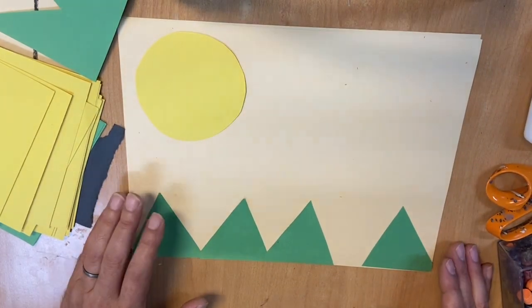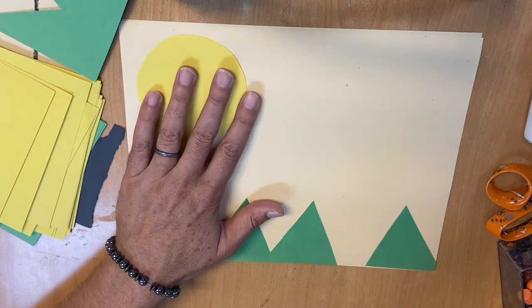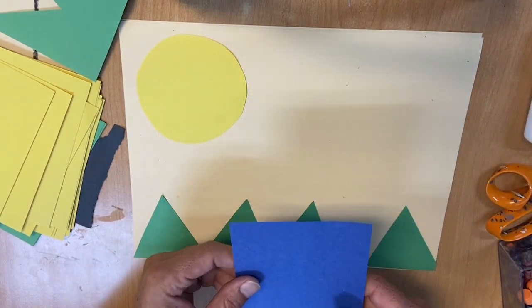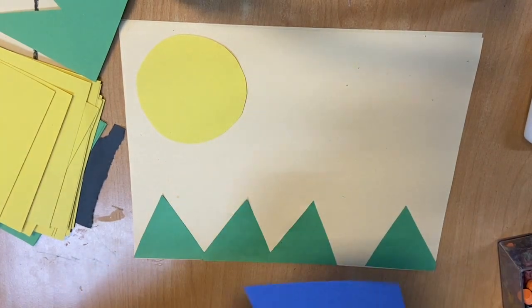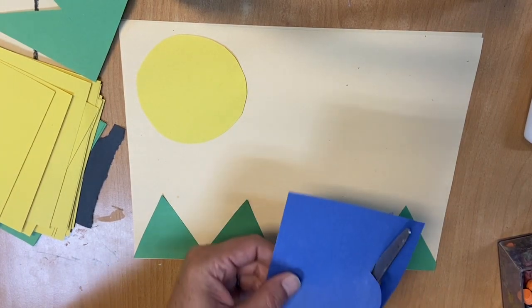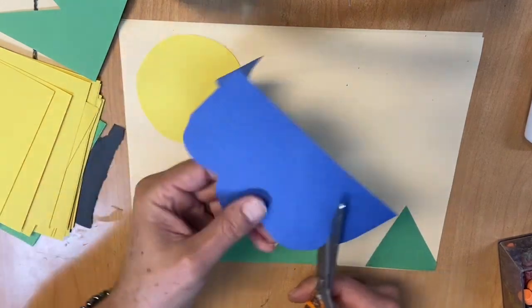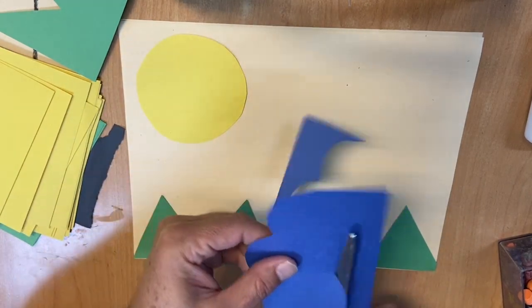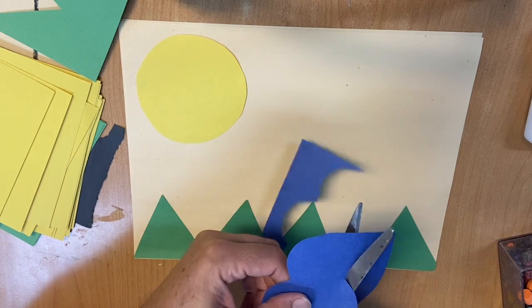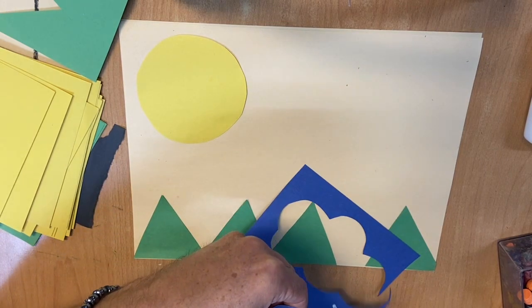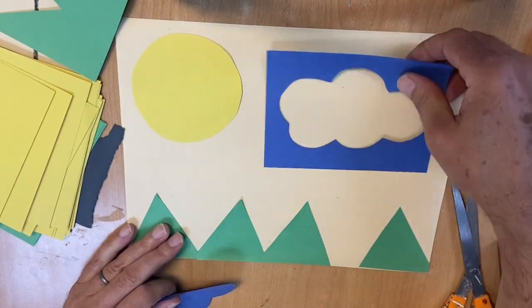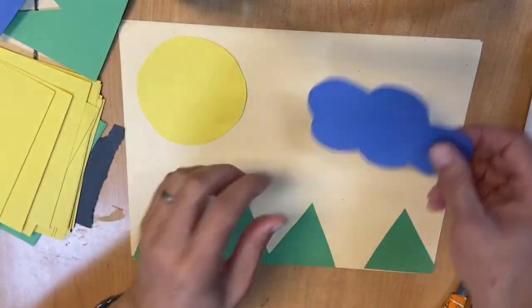What else do I need? Maybe a big blue cloud. That might be okay. We talked about 5 types of lines, or if we haven't, we will. I'm cutting rounded lines, so to make a cloud kind of shape. There we go. That looks kind of neat the way it is. But this goes up here.